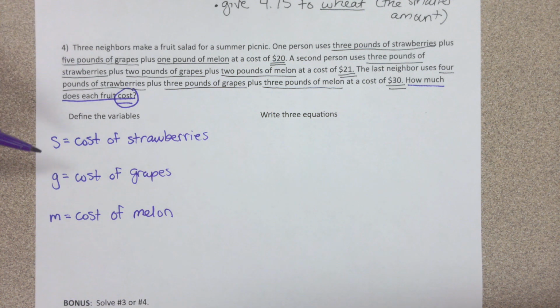So again, this is all you have to do to get 3 points on this test. This is very easy work. Don't sweat the small stuff.